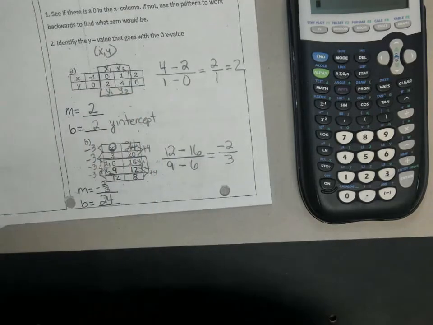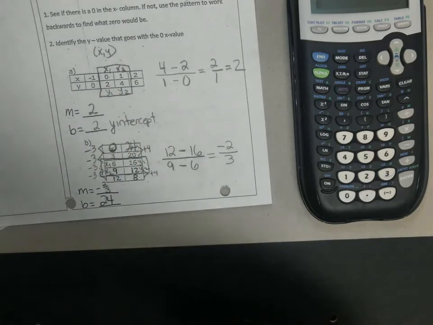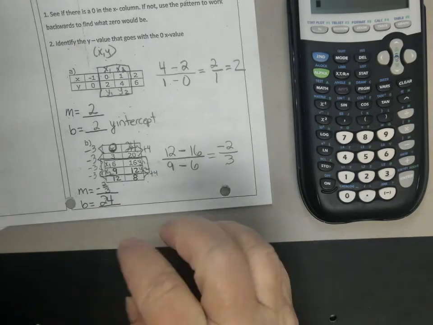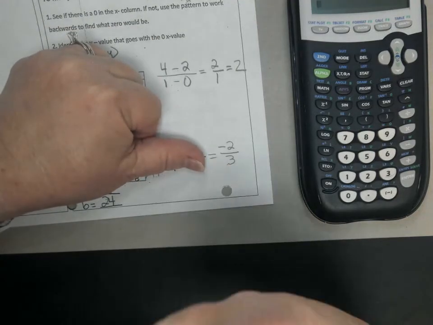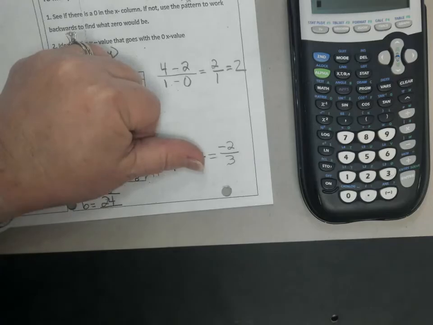So make sure you're putting your signs in correctly when you are doing your check to see if it needs to be simplified or not. Because a negative divided by a negative will give you a positive. And if that had been the case here, and you gave me a negative 2 over 3, it would be an incorrect answer. It has to be positive 2 over 3.